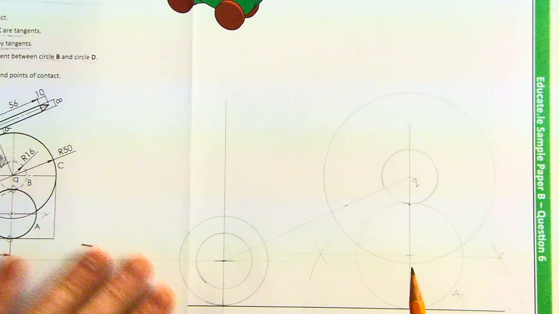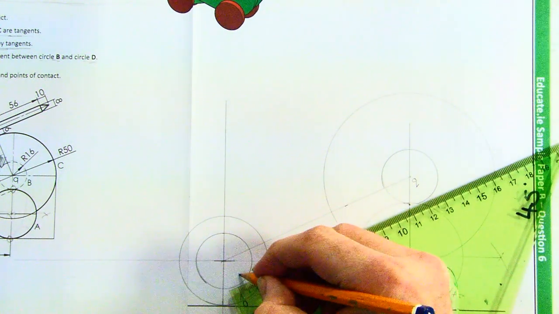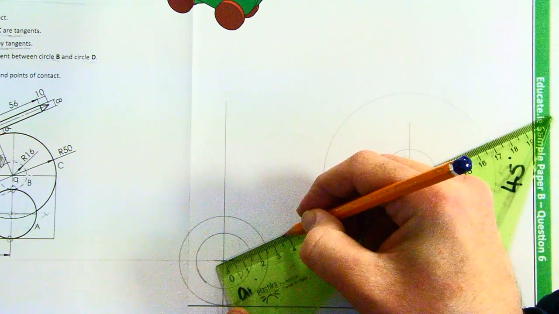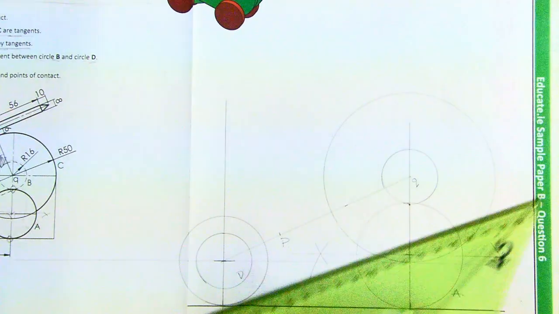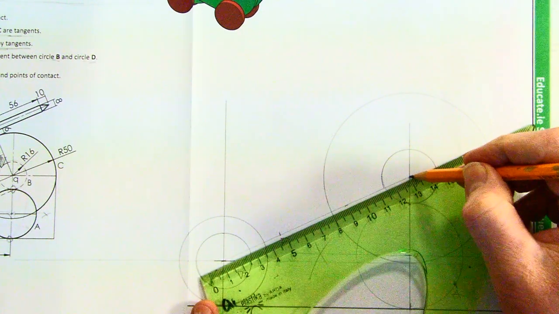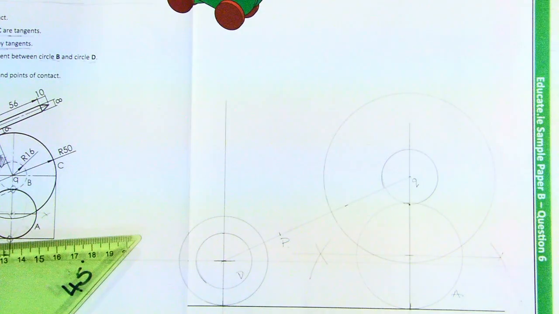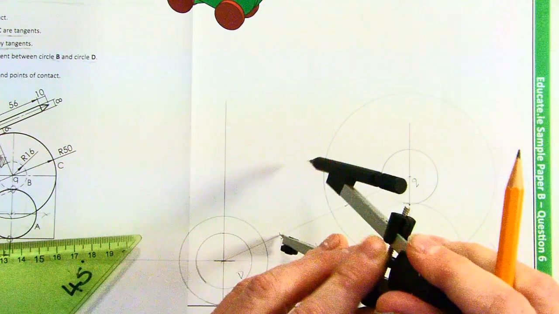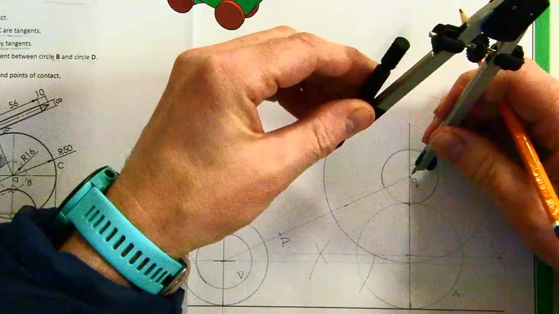Next, what I'm going to do is find this point P. So from the center of this circle D, we're going to measure up 36. And that's going to give us that point P. Remember then, to get the tangent, we join center to center. That's already been done for us. We're going to bisect between P and Q. So any distance longer than halfway, an arc above and below the line.